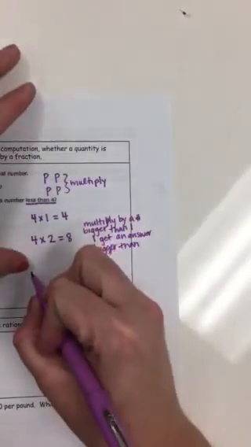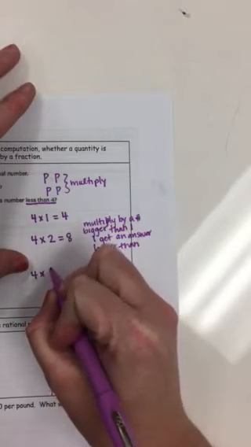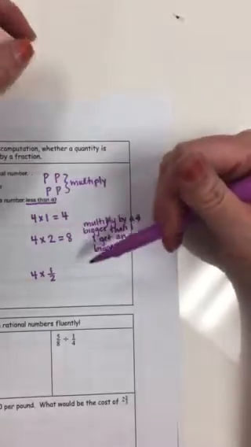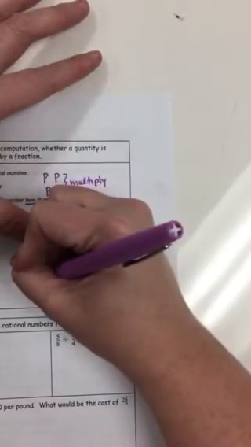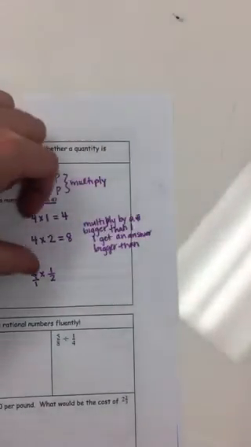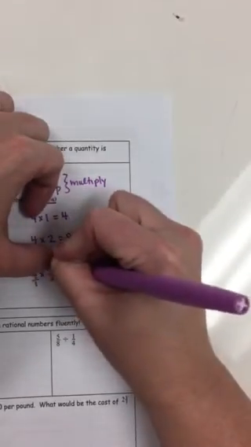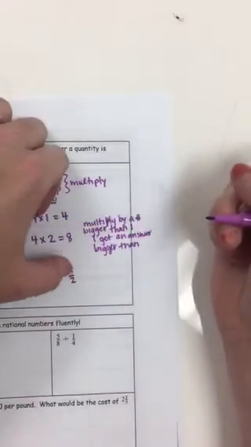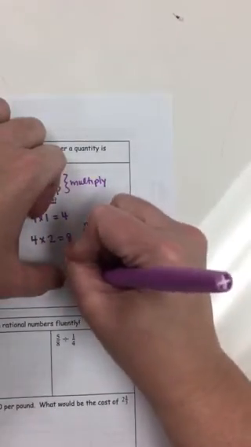But what happens if I were to multiply by a number less than 1? So let's use 1/2 for example. Well, how do we multiply a fraction? Well, first, 4 is the same thing as 4 over 1. So 4 times 1 is equal to 4. 1 times 2 is equal to 2. And if I simplify 4 over 2, I get 2.